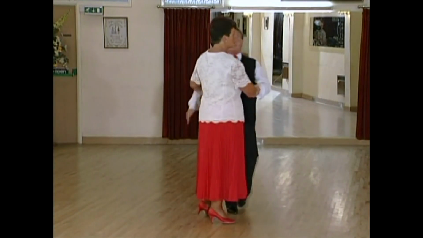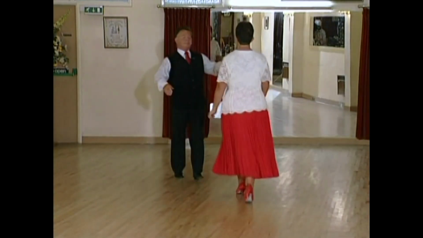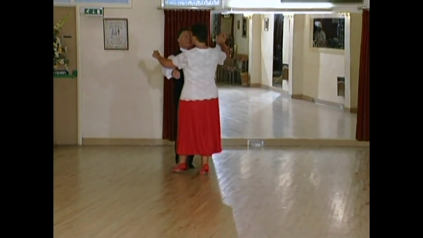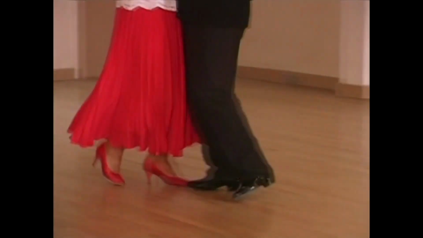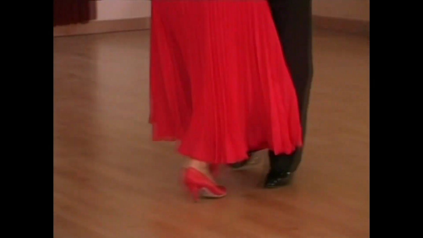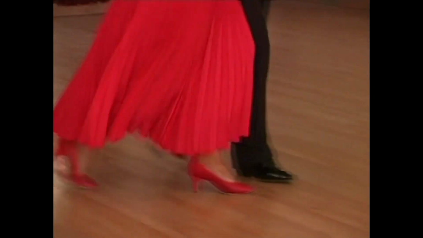So we'll show you the first 4 bars. No talking. Reverse turn, whisk, chassé in promenade.